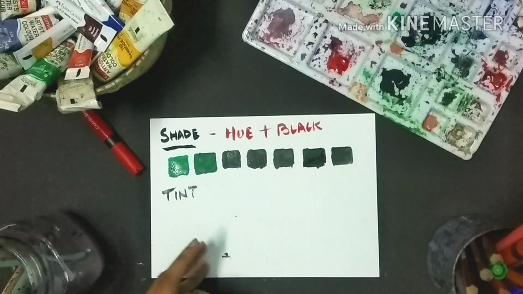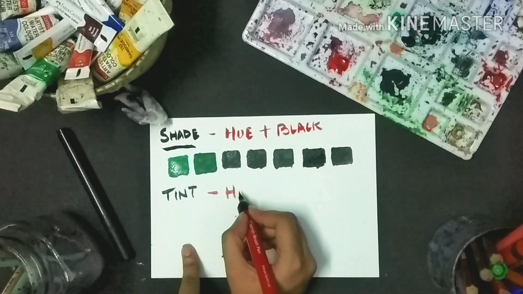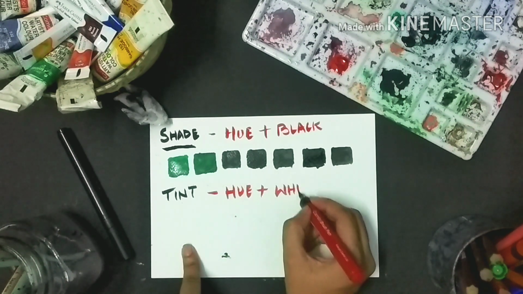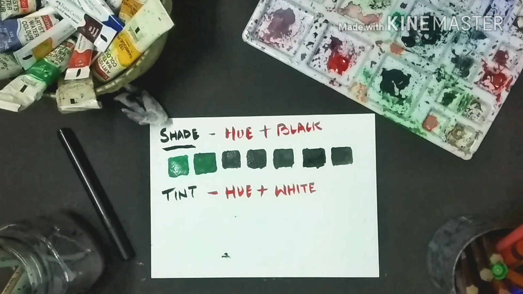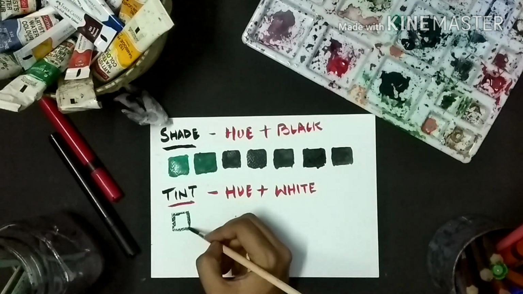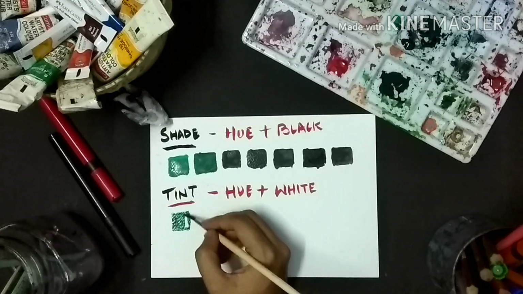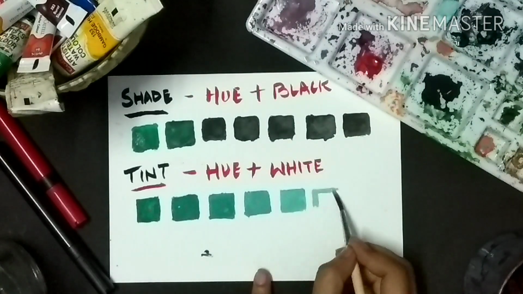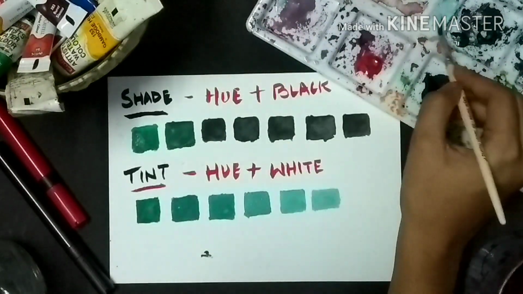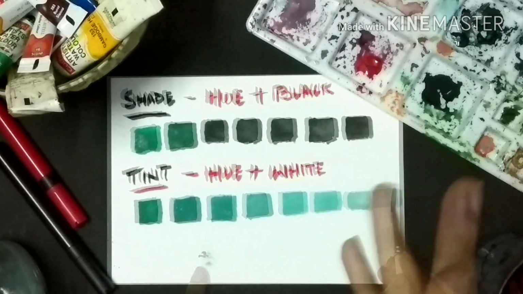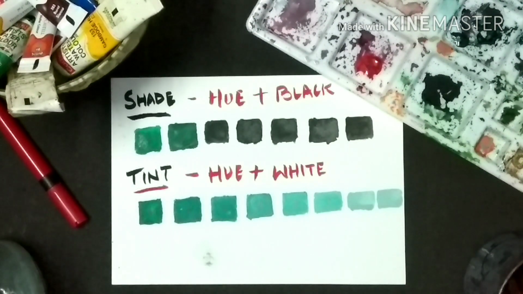Next we have tint, which is hue plus white. When a hue is becoming lighter, we call it a tint of that color. Like we'll be getting the tints of green, which are turquoise, and as it gets lighter, a sea green color. So not everything is a shade. These are tint and shade.